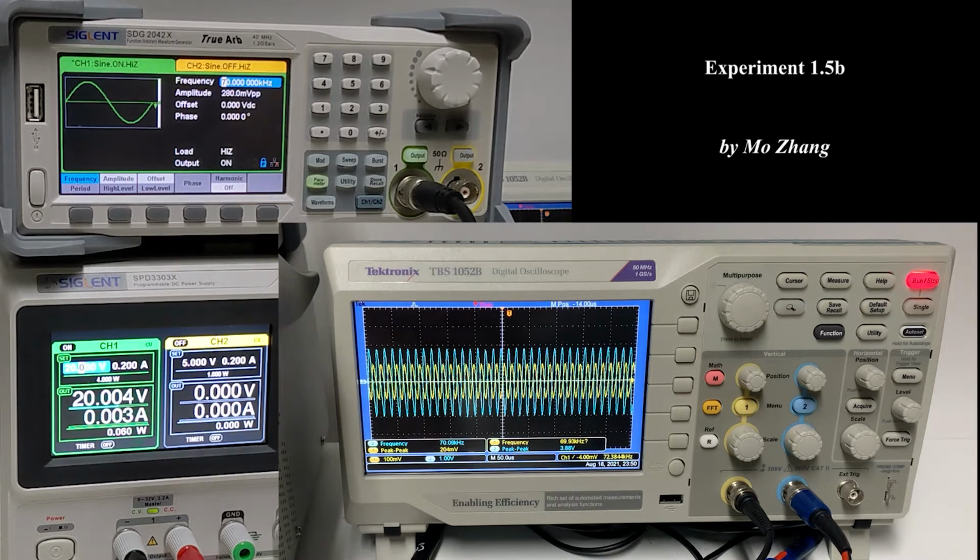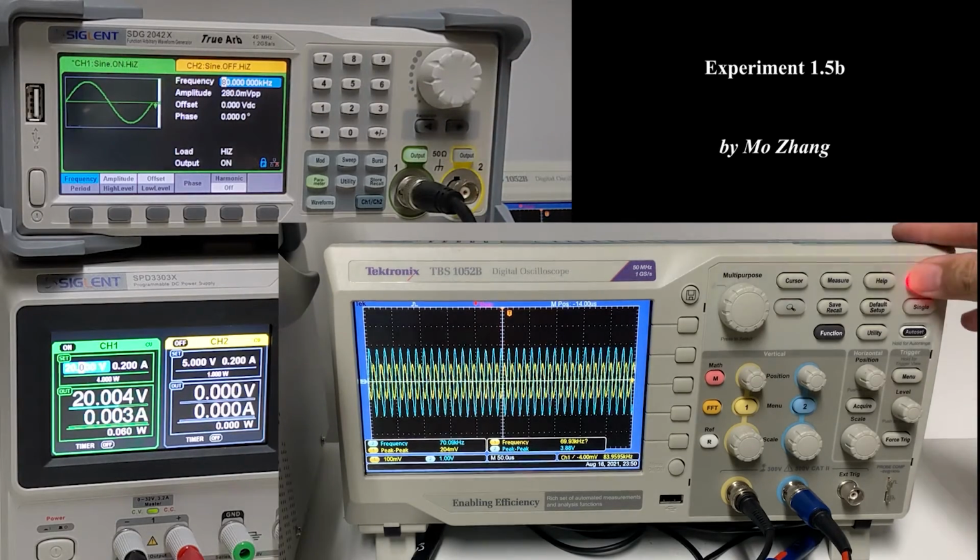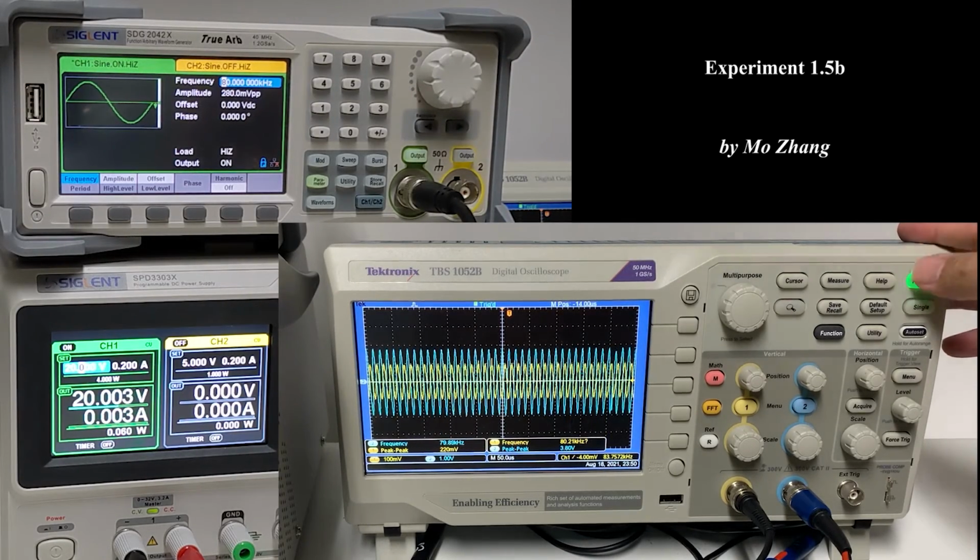That is for 70 kilohertz. Now how about 80 kilohertz? Input's peak-to-peak voltage is 204 millivolt. Output's peak-to-peak voltage is 4.84 volt.